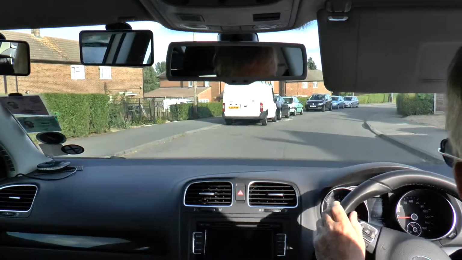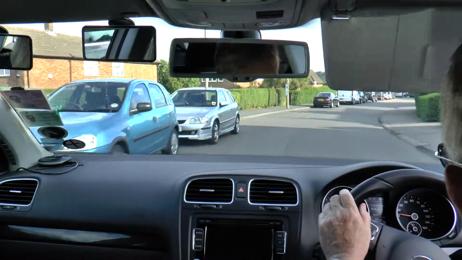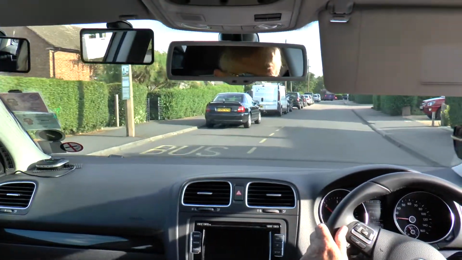And next turning to the right. Right, you take the next turning on the right, please. So just remember that clutch this time. Oh yeah, it's up there. Yeah, so remember.